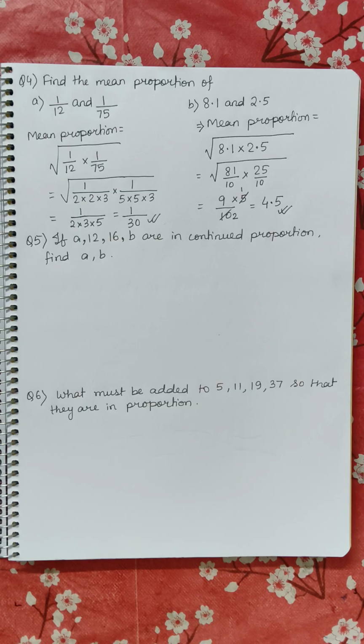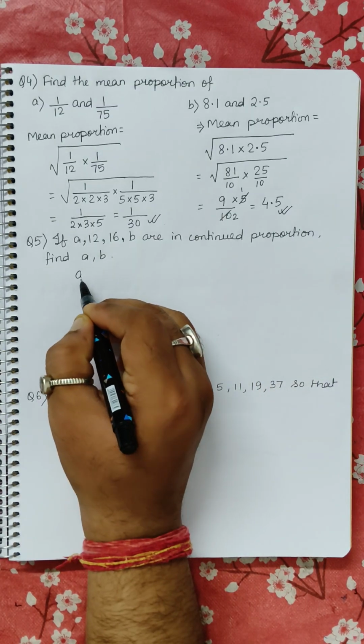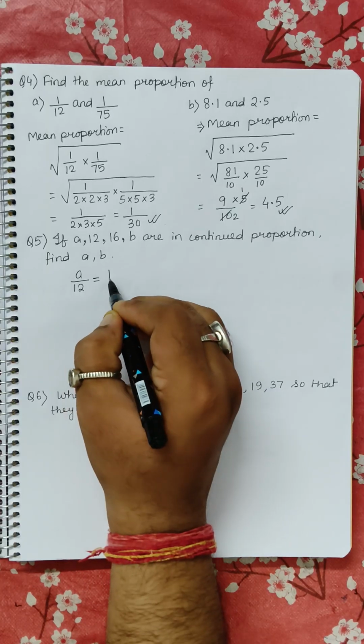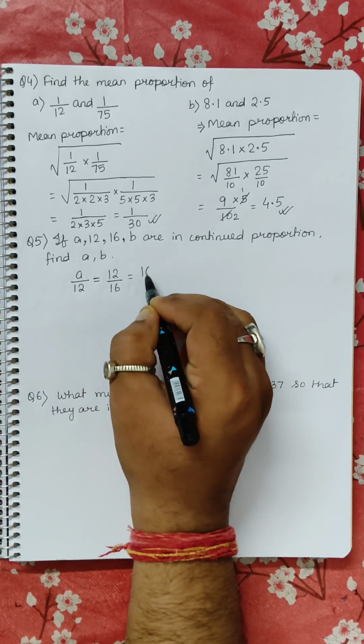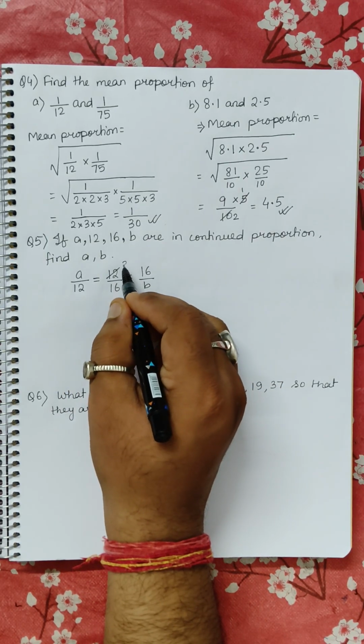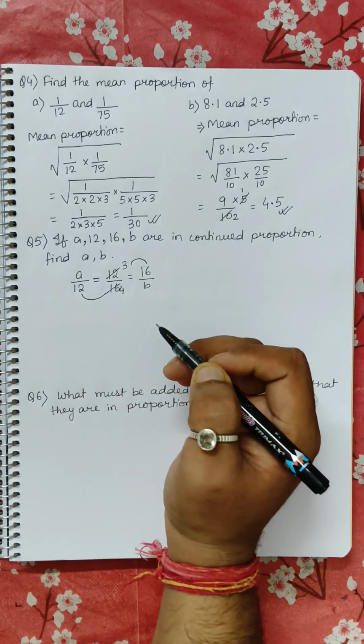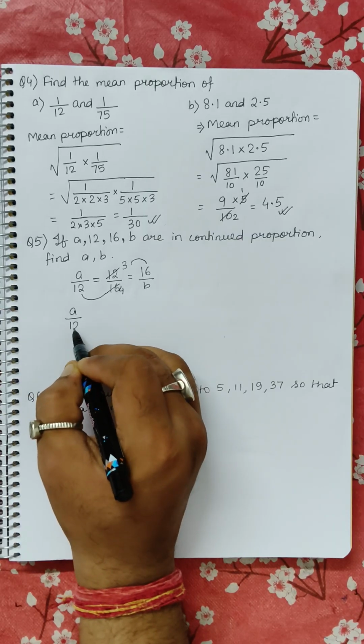If x comma 12 comma 16 comma b are in continued proportion, then we have to find the unknown values, that is a and b. We know that if the numbers over here are in continued proportion, then we can write it as a by 12 is equal to 12 by 16 and equal to 16 by b. Okay, so we will cut this part. 4 3s are 12, 4 4s are 16.